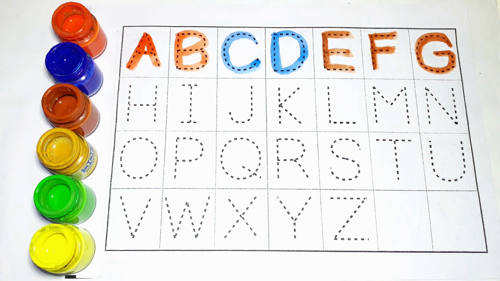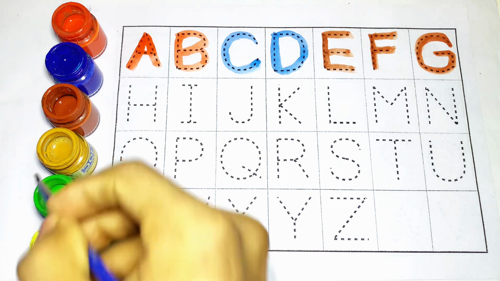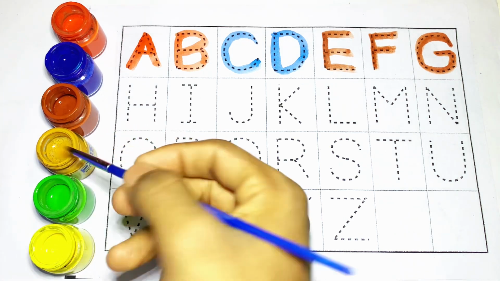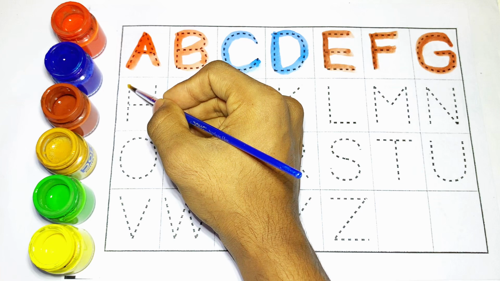Kids, now draw H. H for hand, H for helicopter. The alphabets of H. And use yellow ochre color, yellow ochre color.